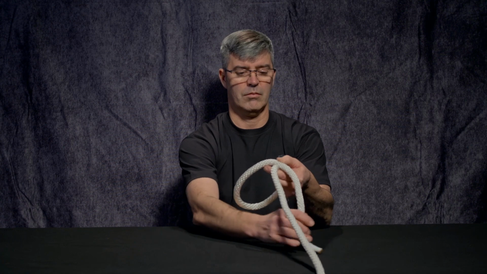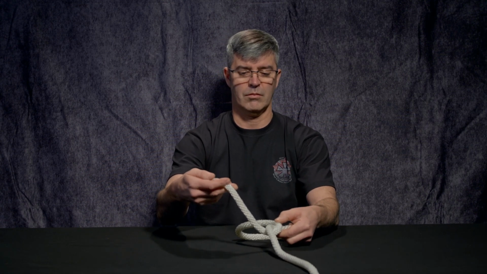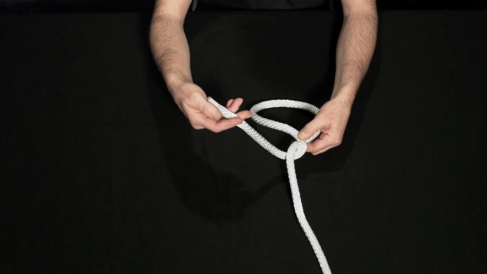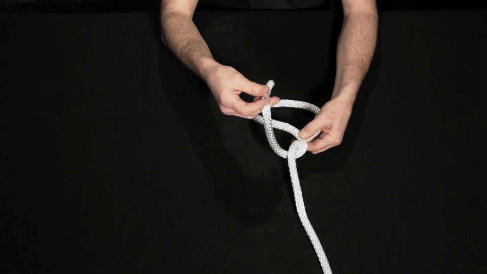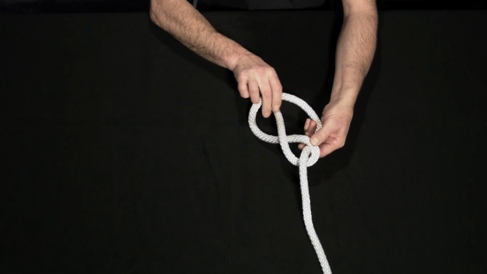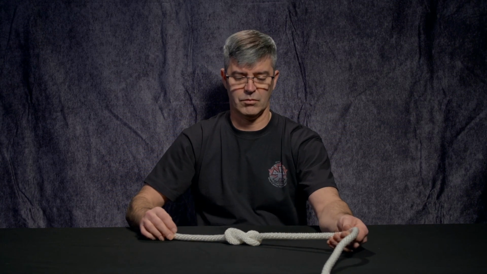Reach under the cross to retrieve the end. Lift the tail above the cross and feed it down into the loop. Tension the figure 8 by pulling the standing line and the tail in opposite directions.